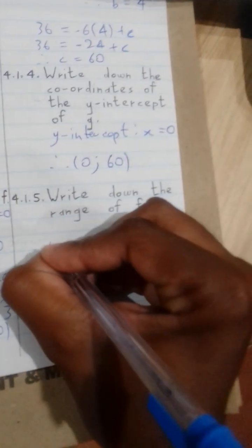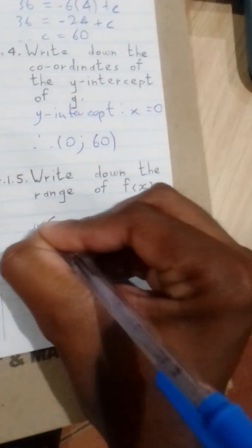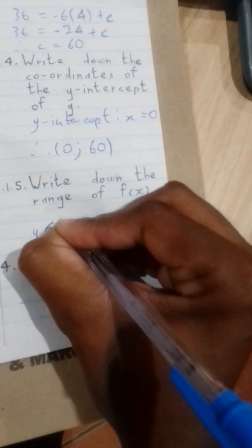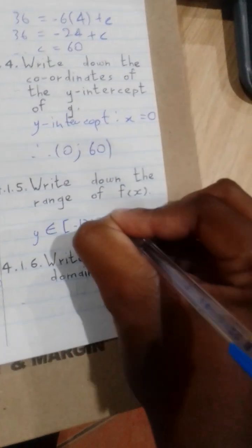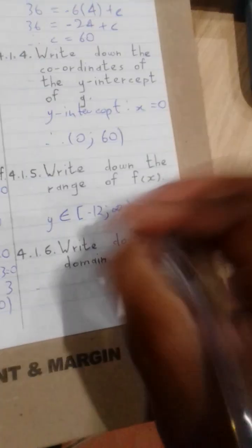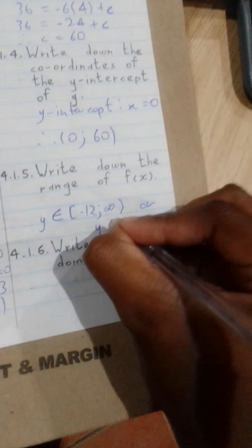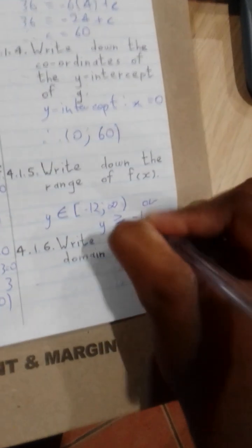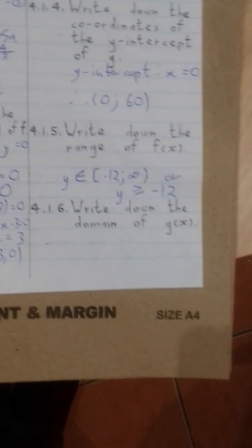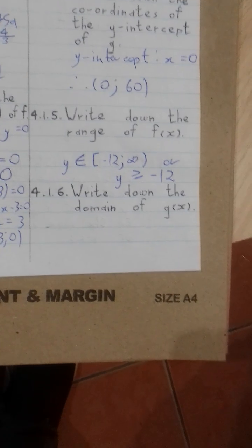So the range of f is y is an element of negative 12 is included, up until infinity it's not included, or y is greater than or equal to negative 12, whichever form you prefer, as long as you understand the concept.